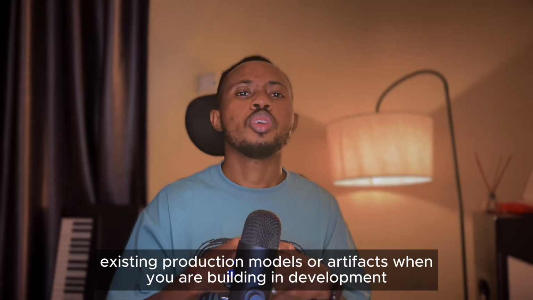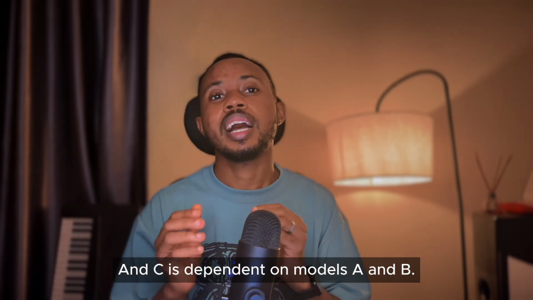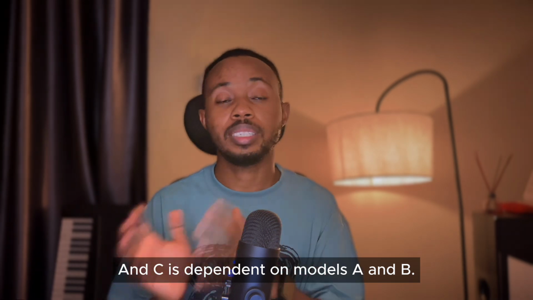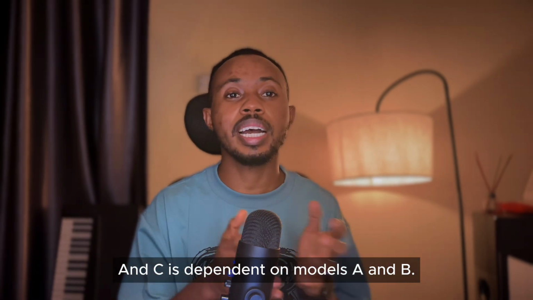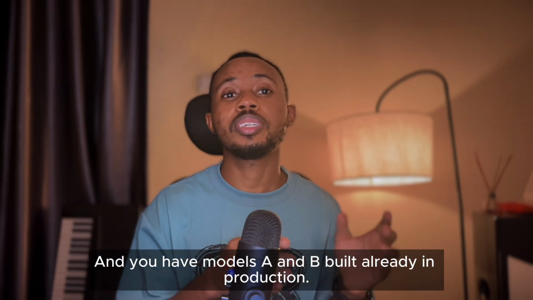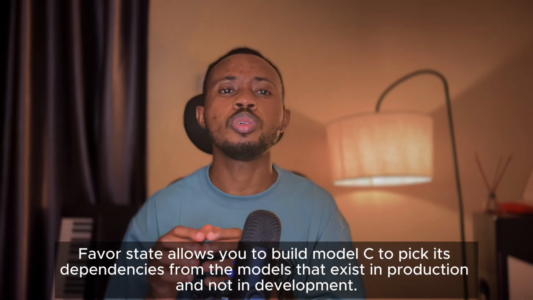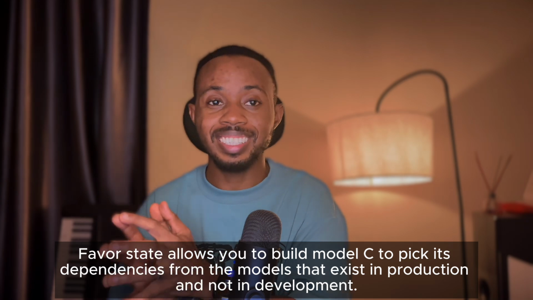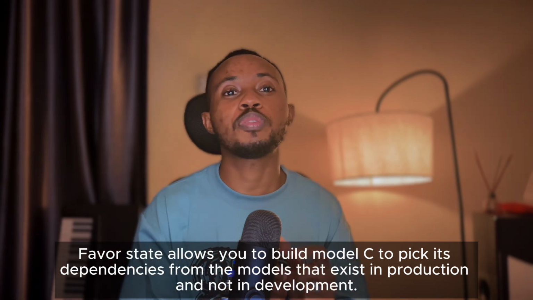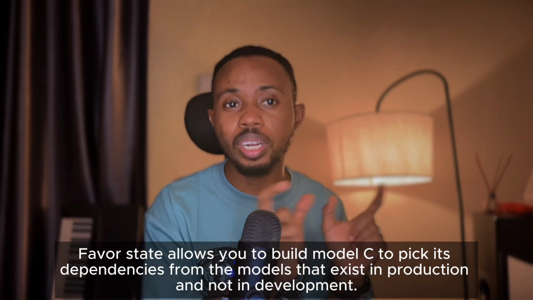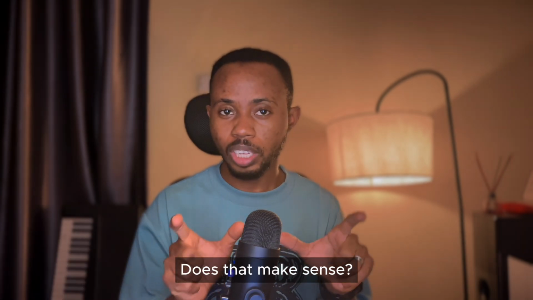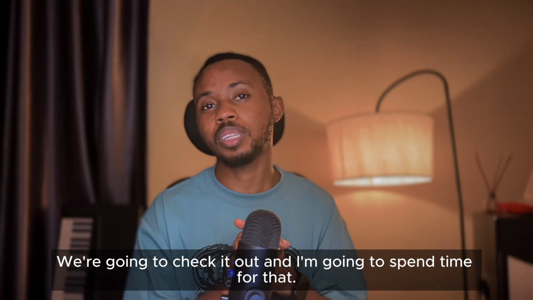Say for example, you have models A, B, and C, where C is dependent on models A and B, and you have models A and B built already in production. Favor state allows you to build model C and pick its dependencies from the models that exist in production and not in development. Does that make sense? We're going to check it out and I'm going to explain that further.